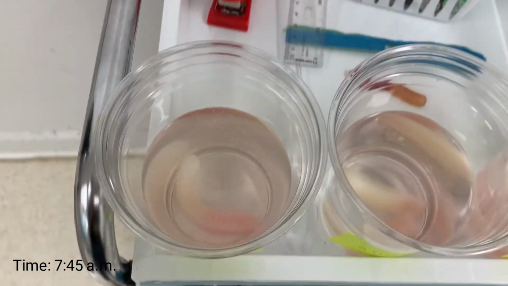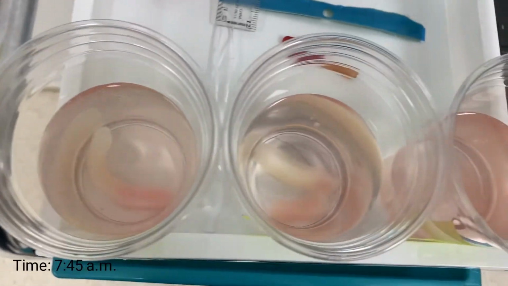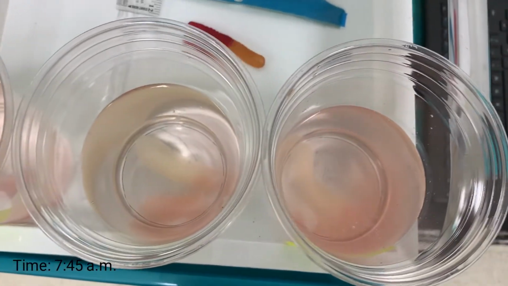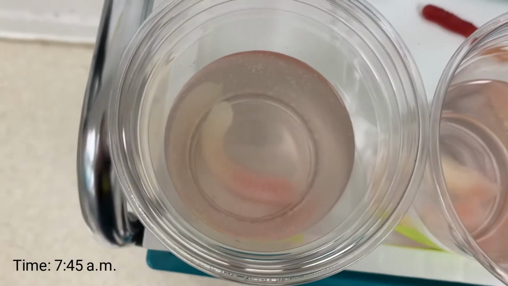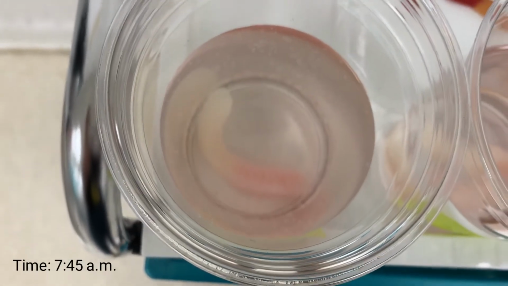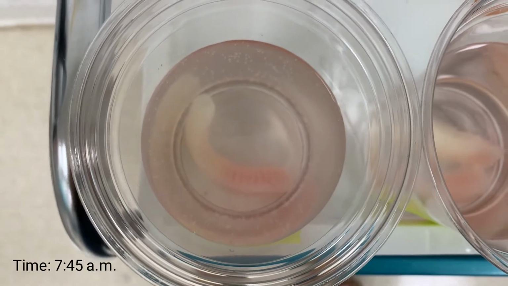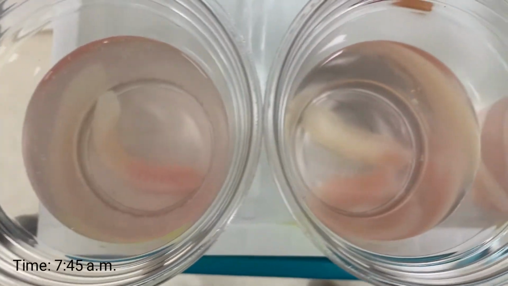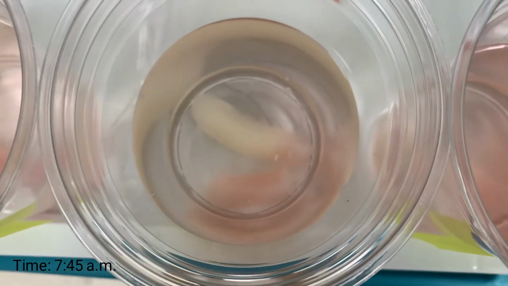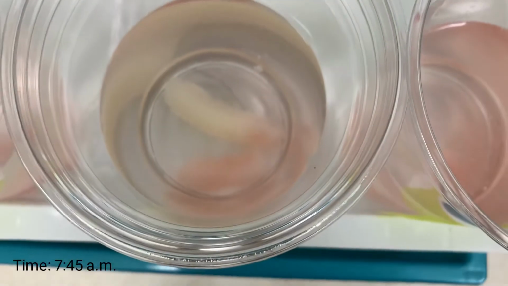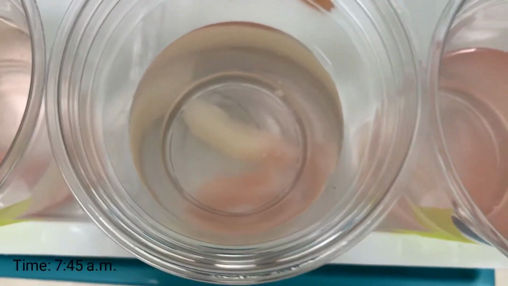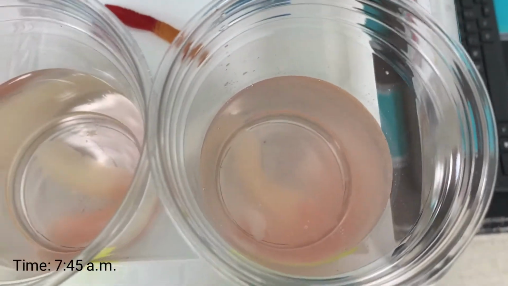Hey, guys, it's now the next morning. I'm taking a video of what our gummy worms look like. Got some interesting things happening here. This is the salt water. So make an observation about the color, the texture, what you think the length might be. This is the water. Look and see what happened right there. That's interesting. And then here is the Sprite.